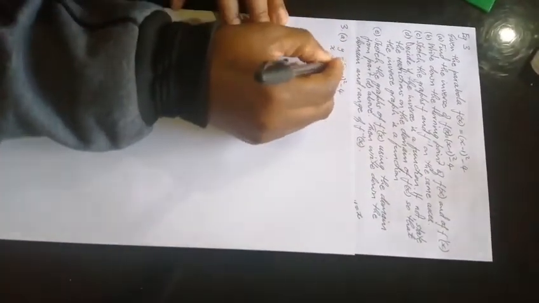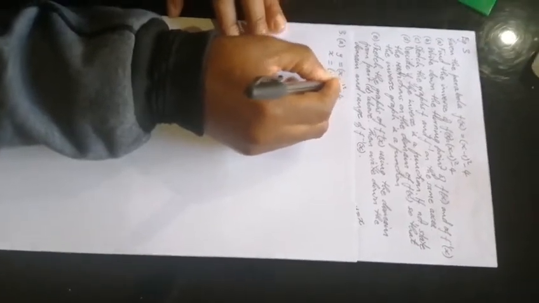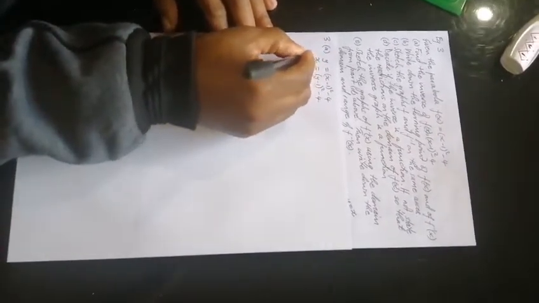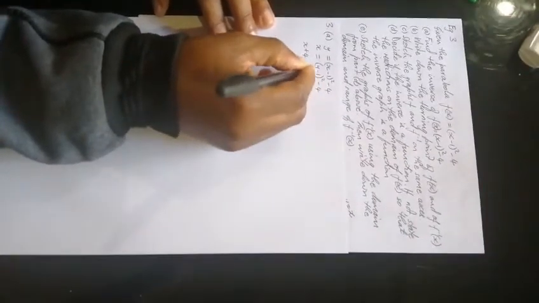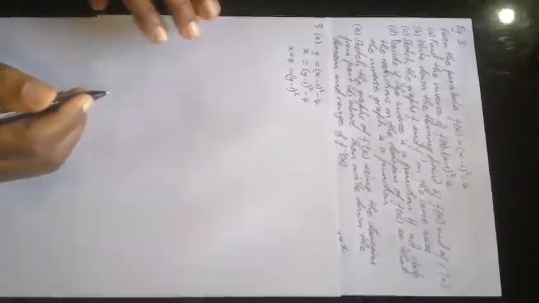So we are now swapping. x is equal to (y minus 1) squared minus 4. Now let's take this to that side. It will be x plus 4 is equal to (y minus 1) squared. Let us find the square root both sides. Plus or minus the root of x plus 4 is equal to y minus 1.